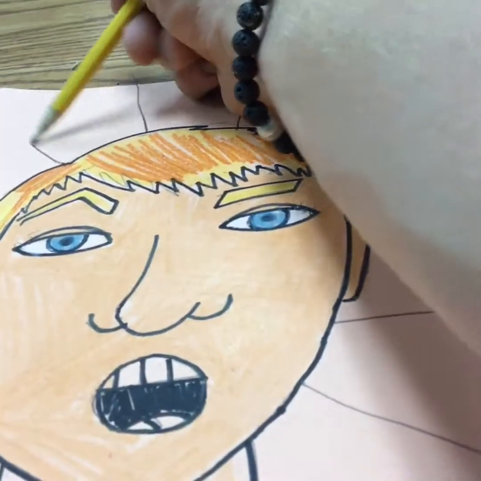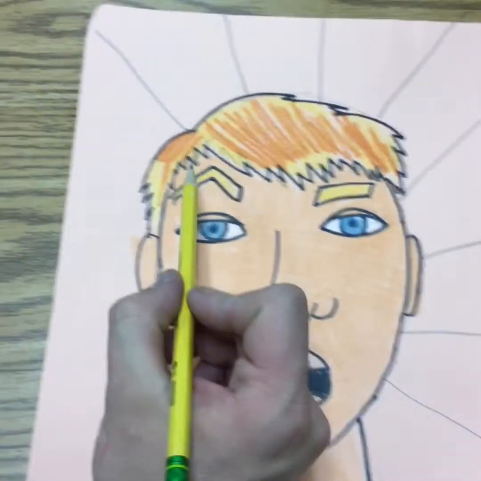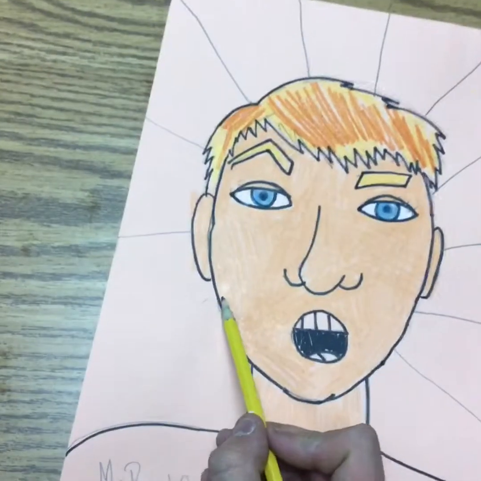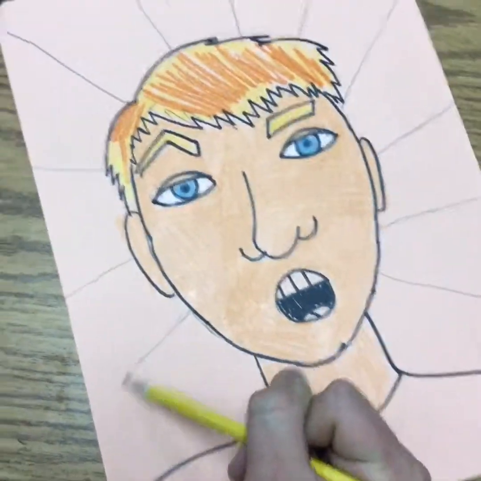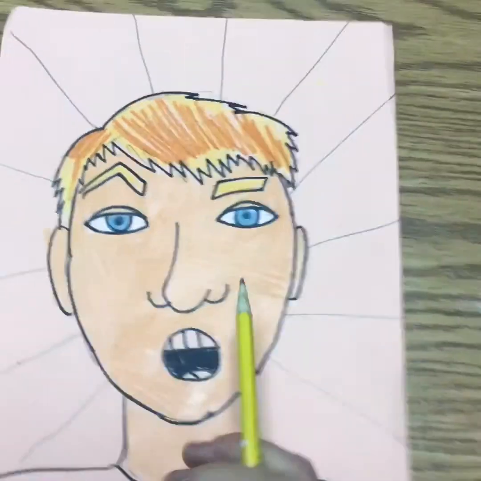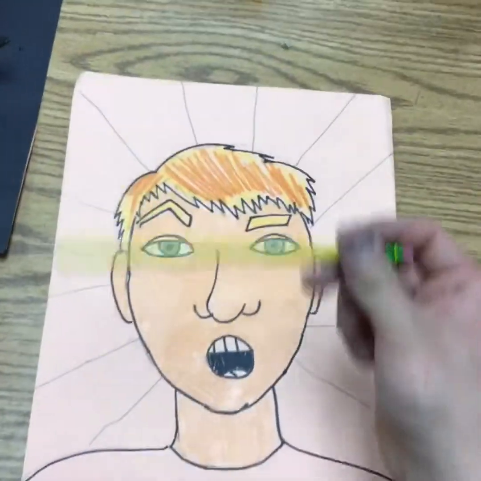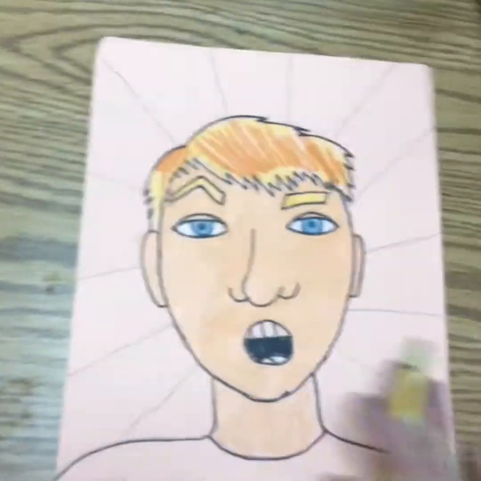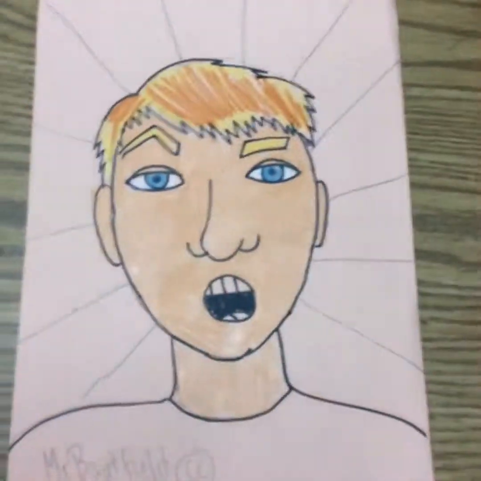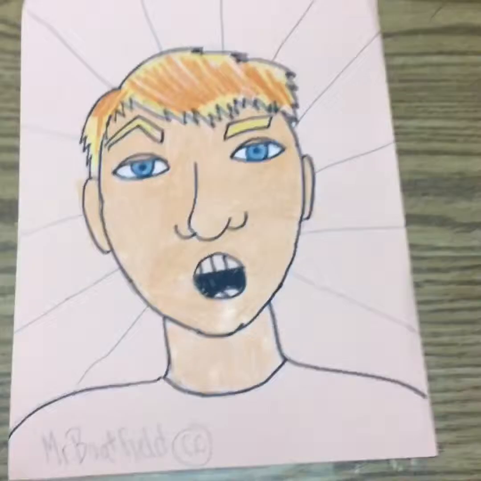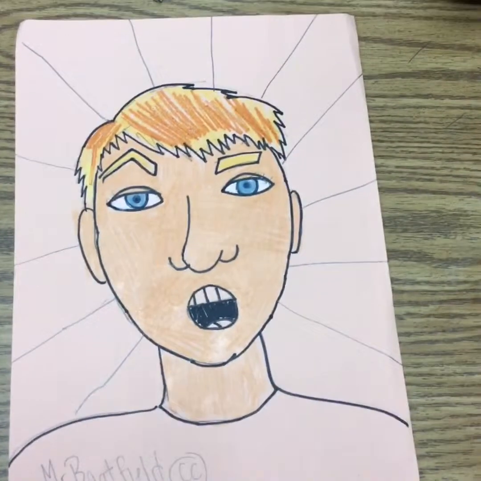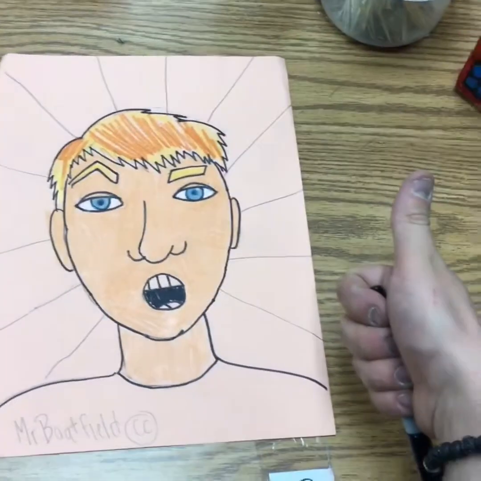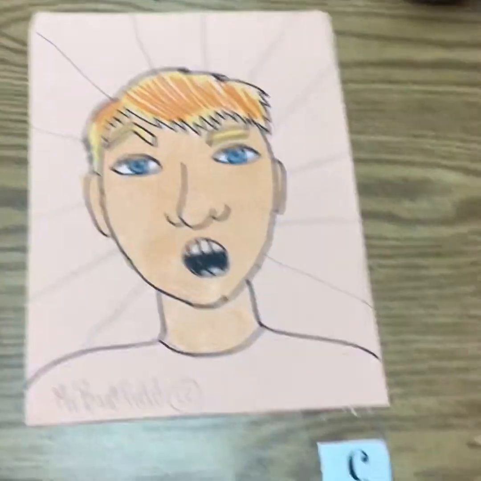Good. So these are called radial lines because it kind of looks like action lines. These are really out there, really shocking lines. And this is going to draw a lot of attention to our face. So it's going to draw emphasis. So say emphasis. Emphasis means that you really wanted someone to look at something. Now that I have these lines, I have a lot of emphasis on my face. Go ahead and give me a thumbs up once you've drawn some emphasis lines.